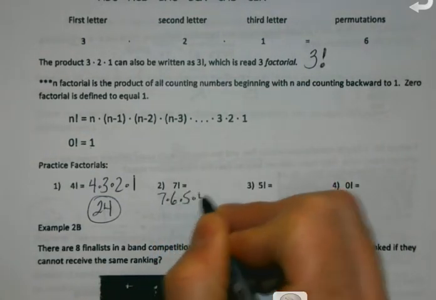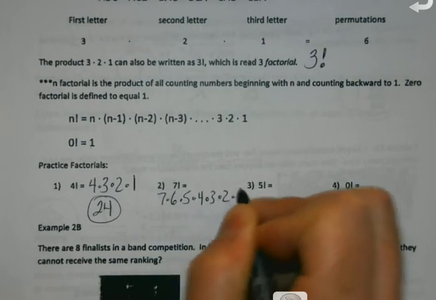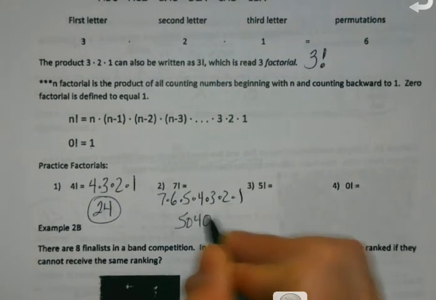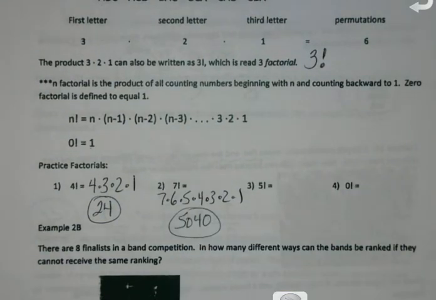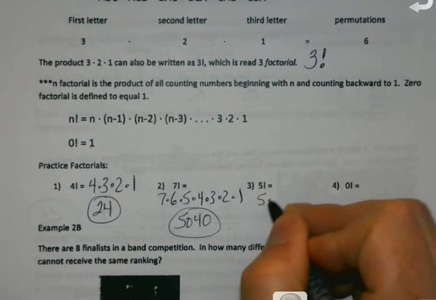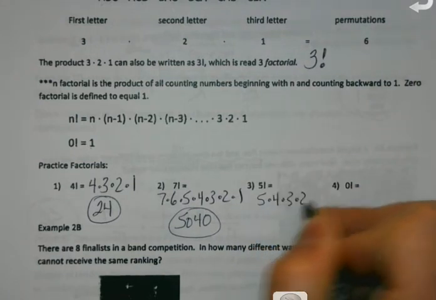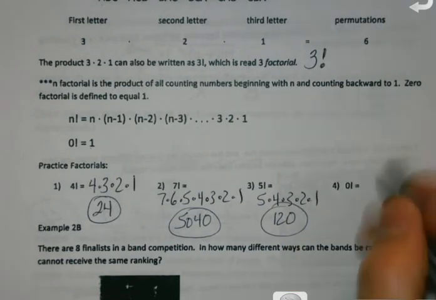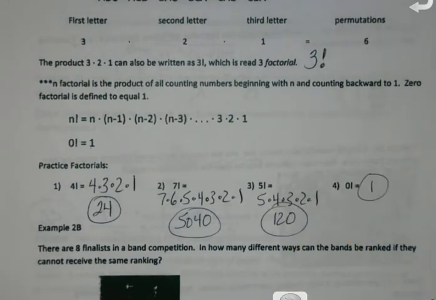So 7 factorial, I just start at 7 and multiply my way all the way down. Okay, 5,040. And so as you're doing any of these, just start with the biggest number and just keep counting down by 1 each time. Okay, so the concept of factorial. 0 factorial would be 1. Because the last number that you always use is 1, so if it's 0 factorial, I have no other numbers to use except just the 1 itself.